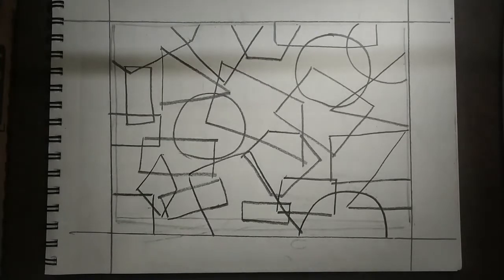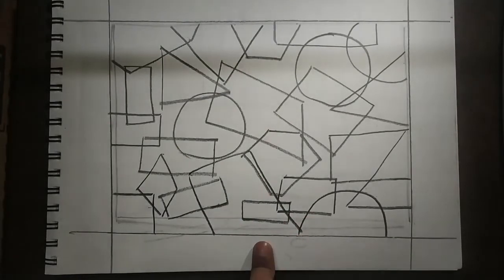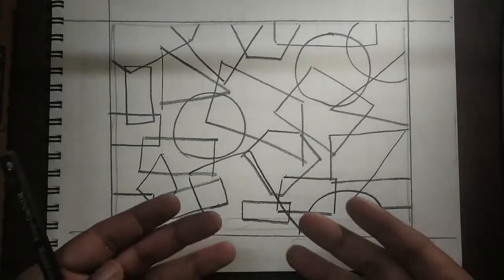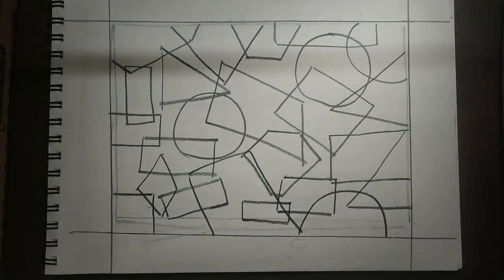Yes. Now we have to color this. How do we have to color this? Today we are going to learn different kinds of coloring, okay? That's what we have drawn this for, to learn different kinds of coloring.